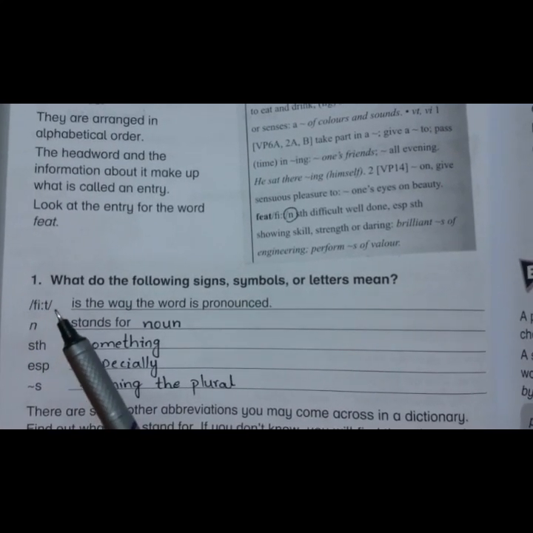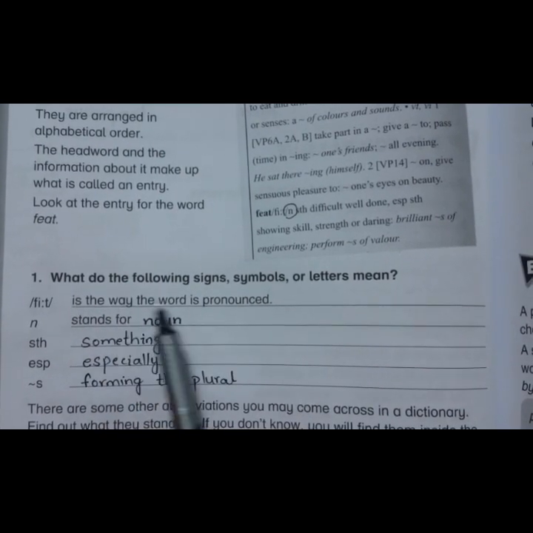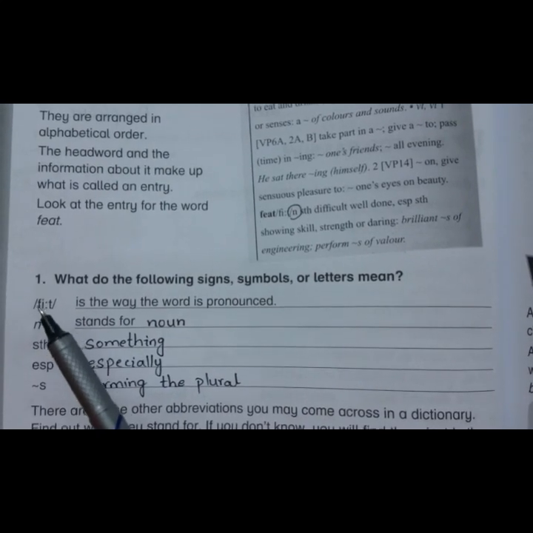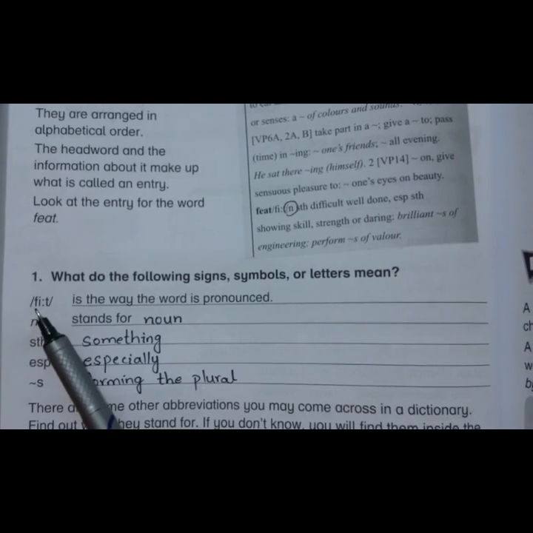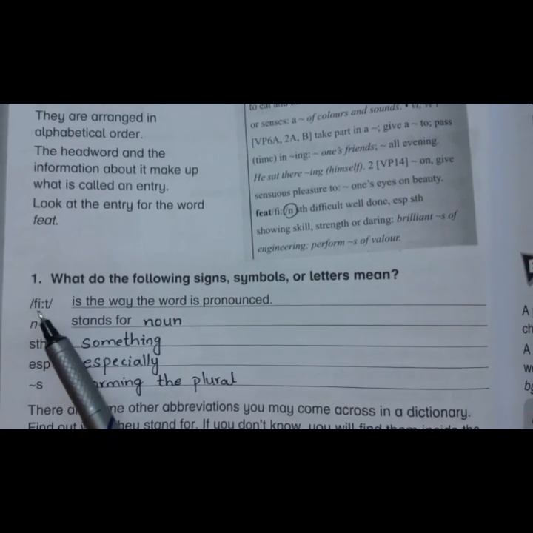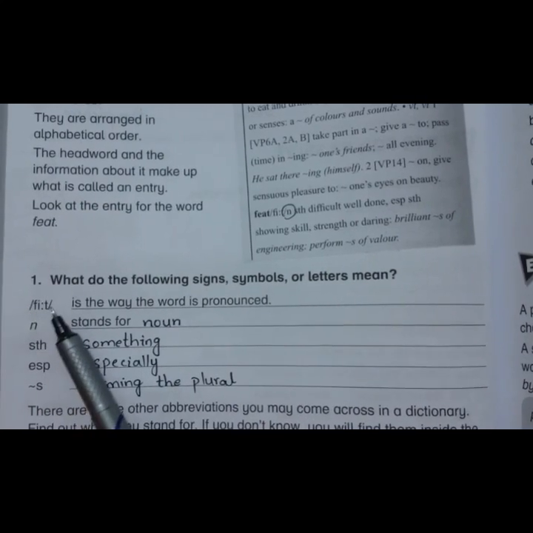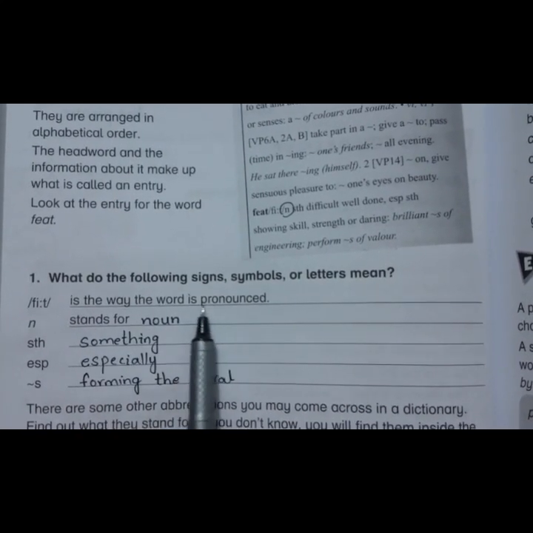So remember that whenever a word is written in slashes, it always represents the way the word is pronounced. Fi, fee, and then t, feet. It is the way the word is pronounced.